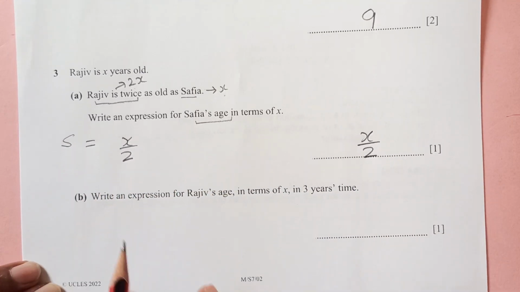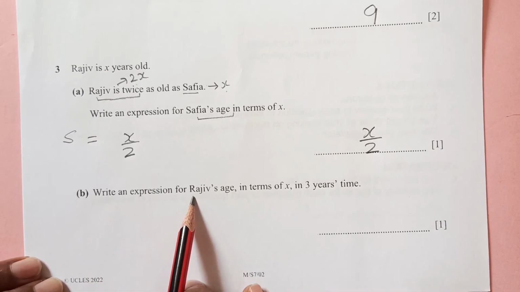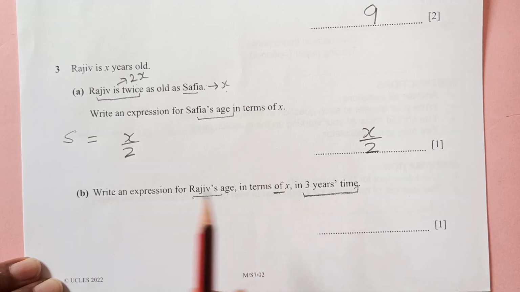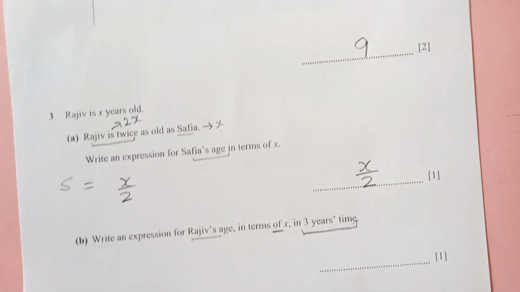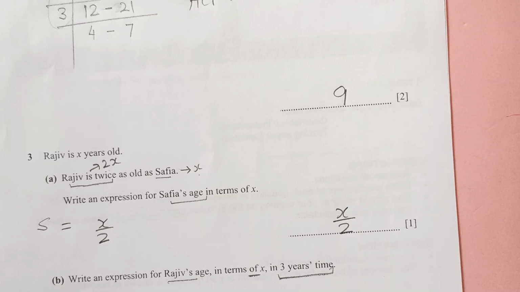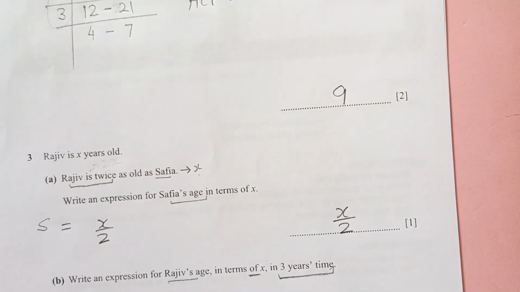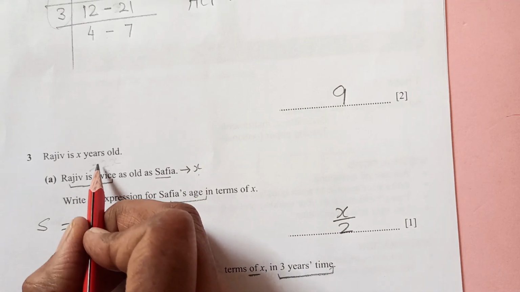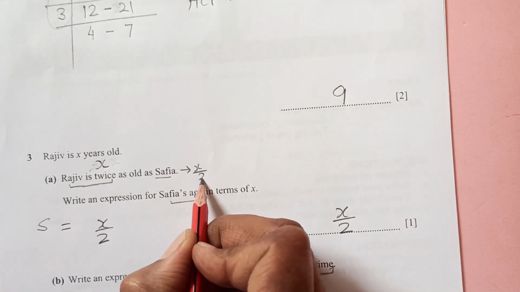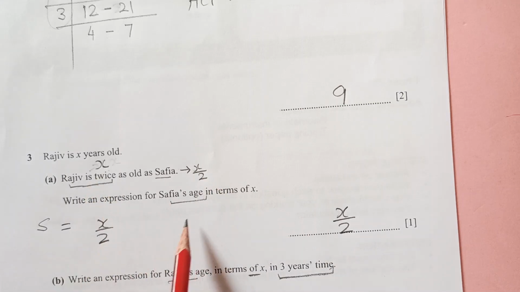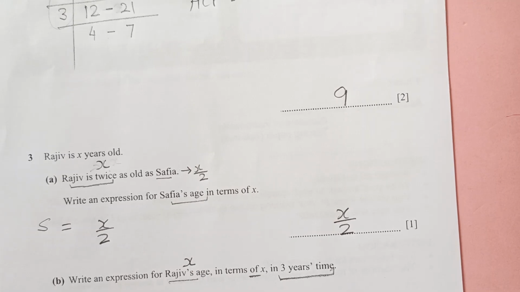Now write an expression for Rajiv's age in terms of X in 3 years time, after 3 years. Let me just change this because maybe you can be confused here. Rajiv's age is twice. If this age is X and this is X over 2, that is half of that, and this is twice of that, right? Now we have taken Rajiv's age as X, and in 3 years time will be X plus 3.